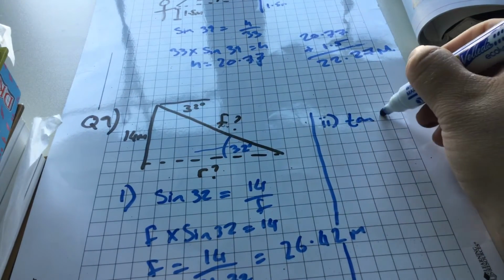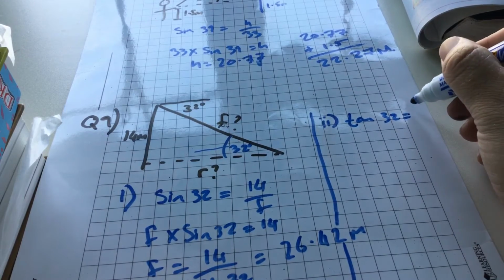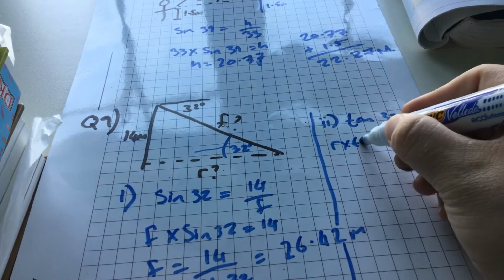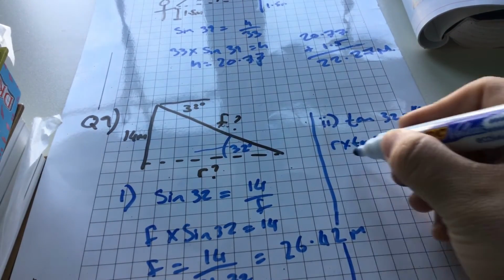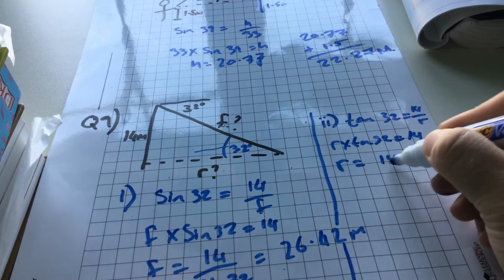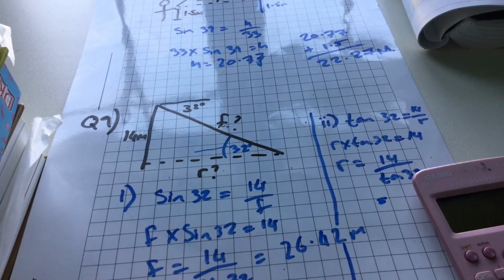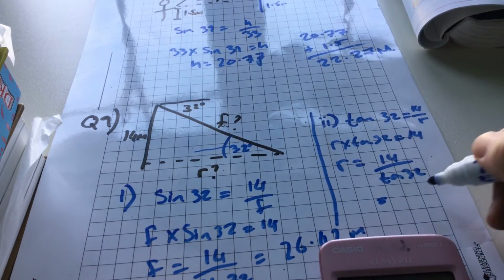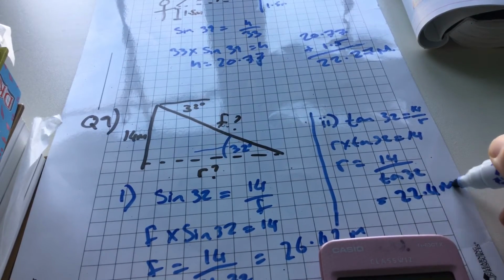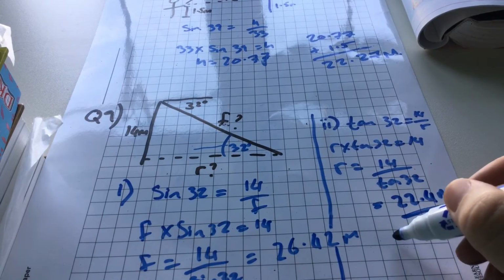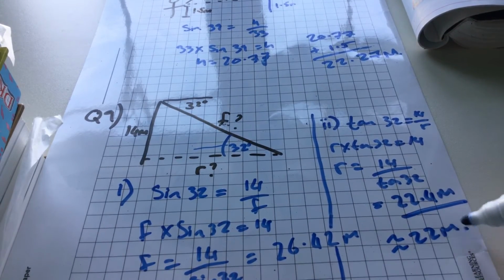So tan 32 equals 14 over R. Multiply across by R, then divide by tan. So 14 over tan 32 is 22.4 meters. Okay, and that's to the nearest meter, I think. So 22 meters.